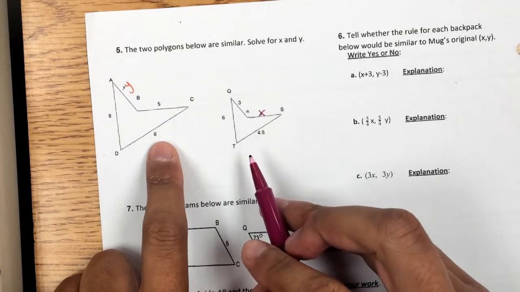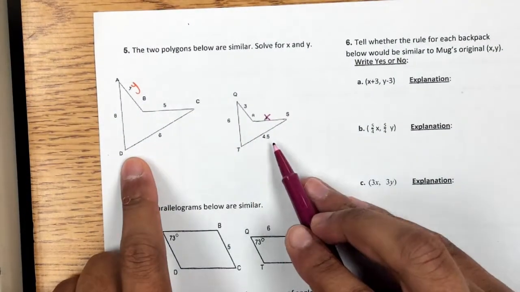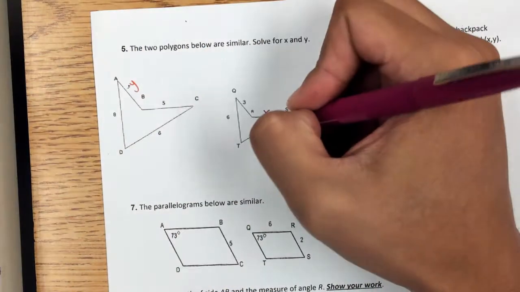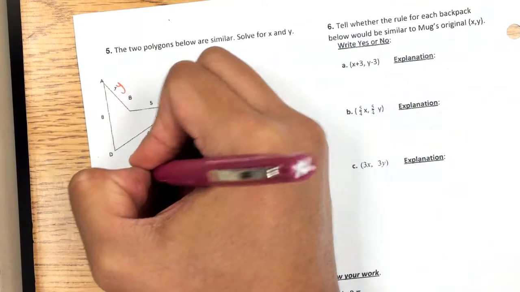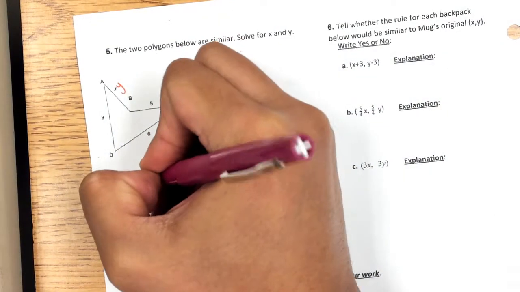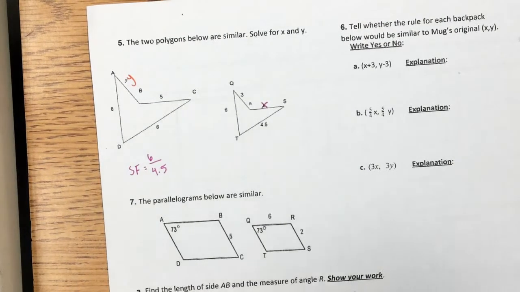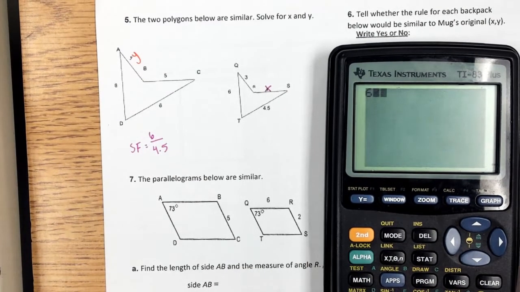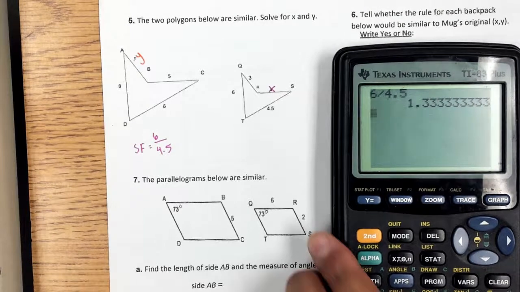So really quick, let's go ahead and compare this side DC to this side 4.5. So I'm going to treat this bigger figure as my image and this smaller figure as my pre-image. So when I write my scale factor ratio, it's going to be 6 over 4.5. And I'm going to get out my trusty calculator. Okay, and we're going to see what that equals. 6 divided by 4.5, it's 1.333333. I don't know if I like that.